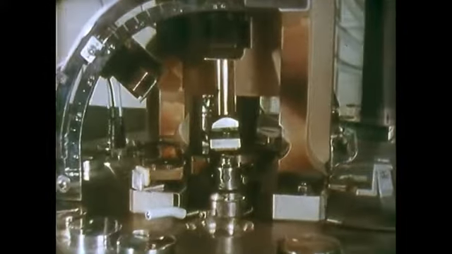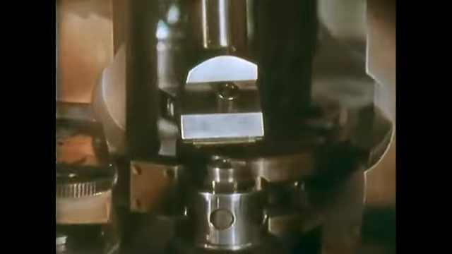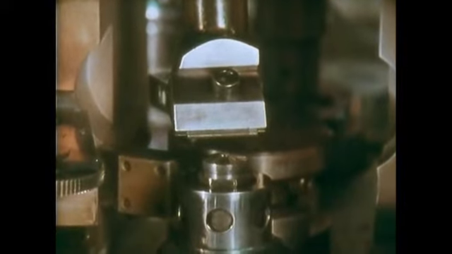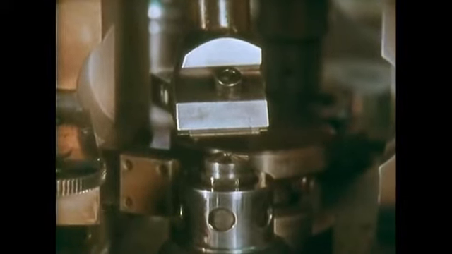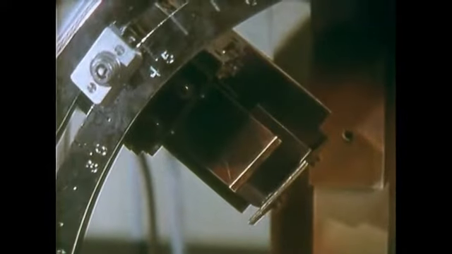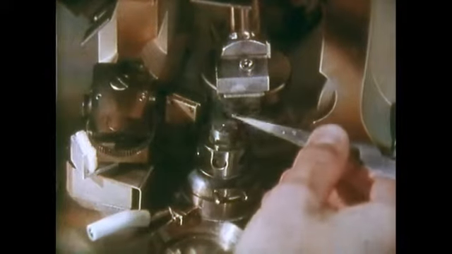Inside the freeze etch machine, there's a specimen stage, and poised just behind it, the knife which is used to cut the specimen, and focused on the specimen, just above it, are 2 electron bombardment guns used to cast a replica of the specimen after it's been fractured.